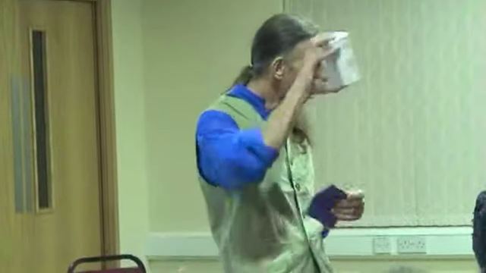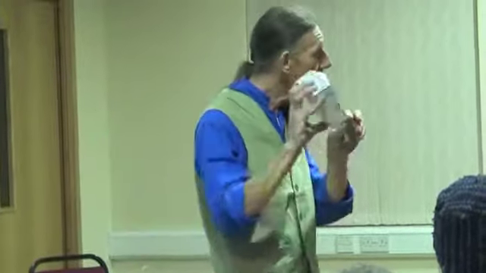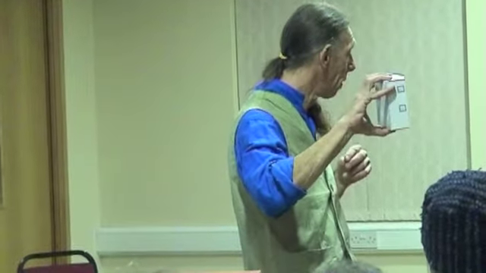And when we look in the box, it doesn't seem that there's anything in there, but in fact there is. What is in there is a portion of space.